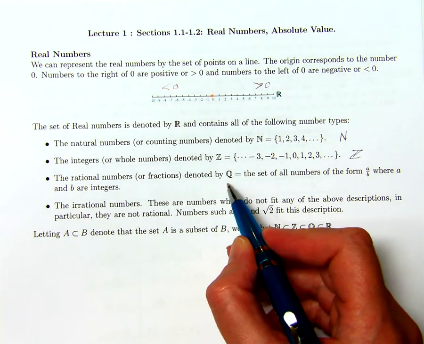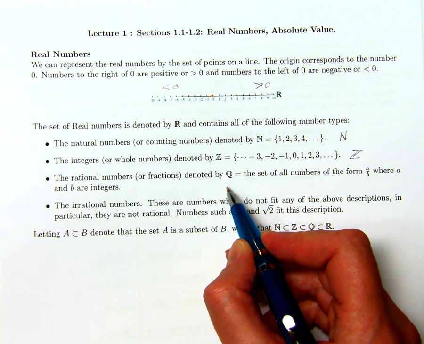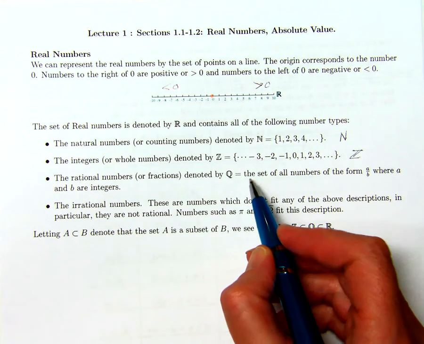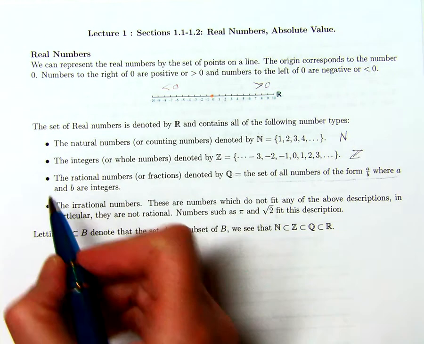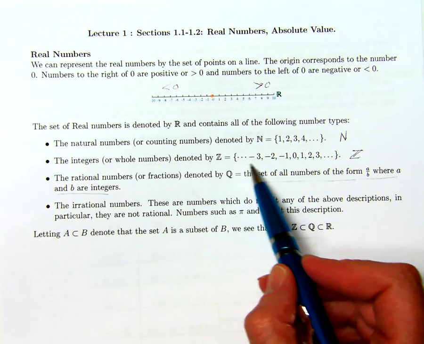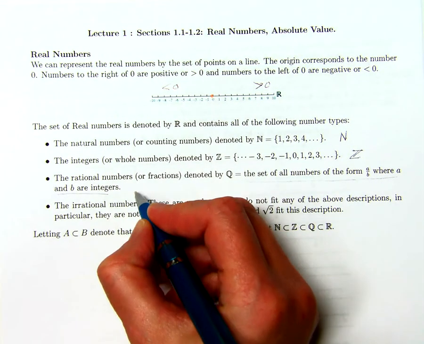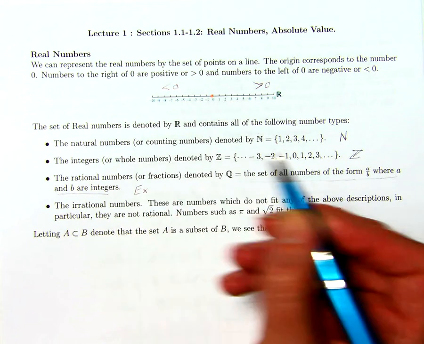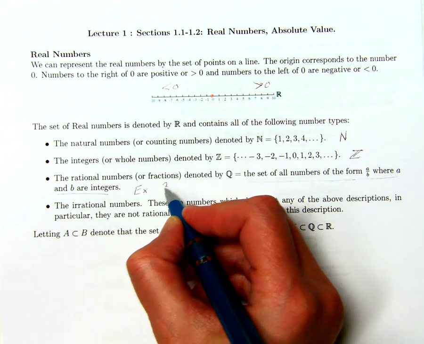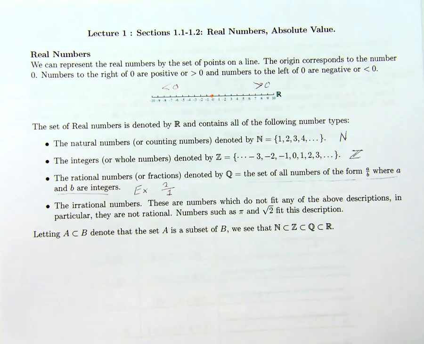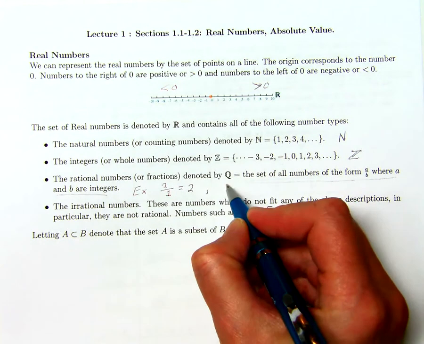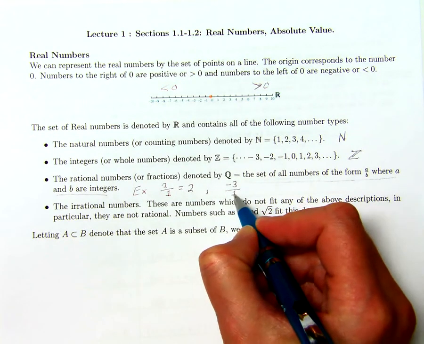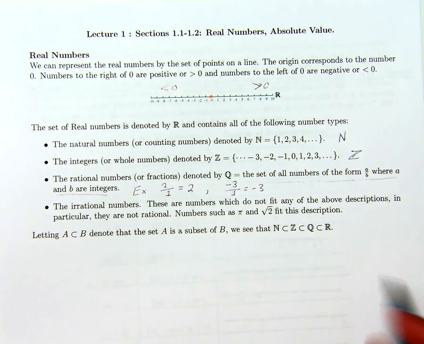An even larger set is the set of rational numbers, and these are the set of all numbers that we can make by dividing a by b, where a and b come out of this set of integers. Every counting number is a rational number, because if we divide it by 1, that gives us the same number. So 2 over 1 equals 2 is a rational number. All of our negative numbers, like -3 over 1, which is -3, are rational numbers.